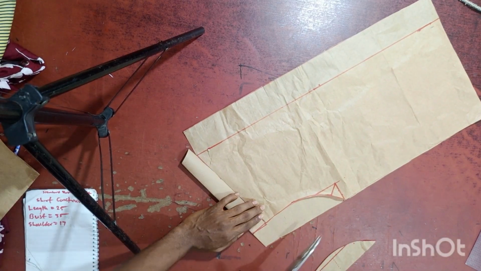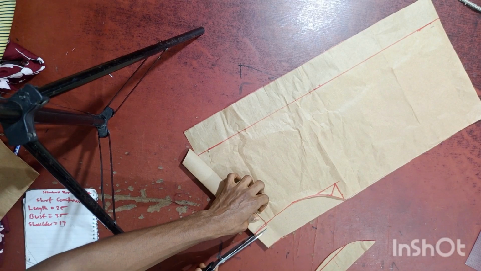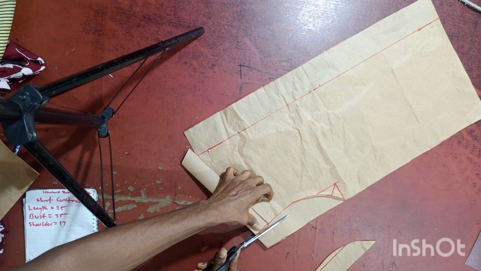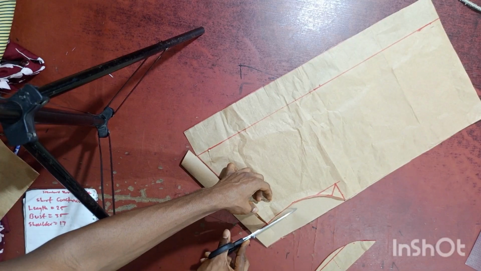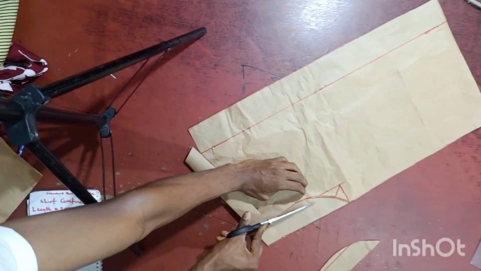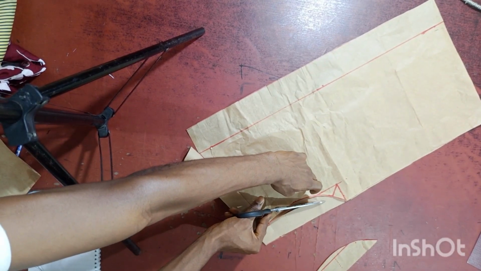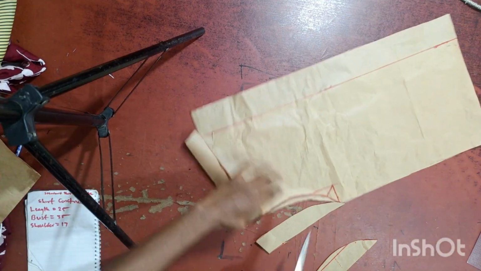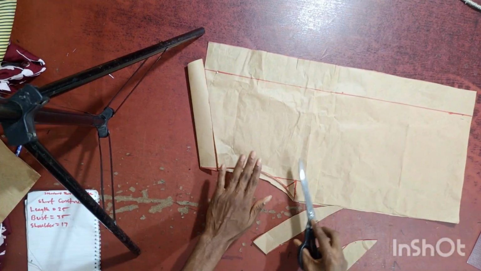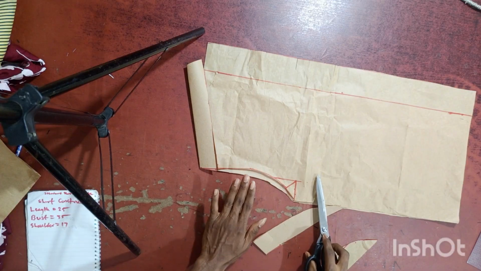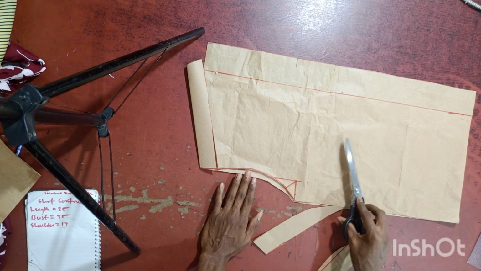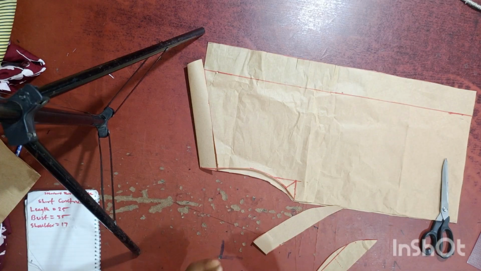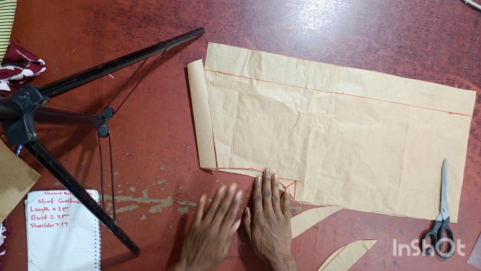Alright, so let's cut the back. Now remember the armhole effect. It's because of the armhole effect that I'm leaving that space. The armhole effect helps to give the shirt the fitting it deserves, so that the back side will be dragging the front side. You understand? So that's the purpose of this armhole effect.